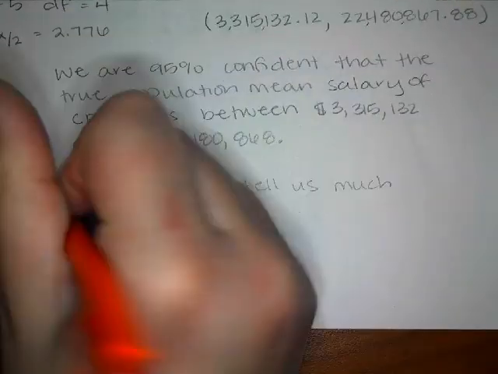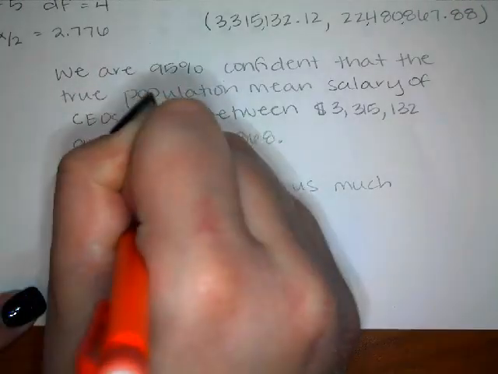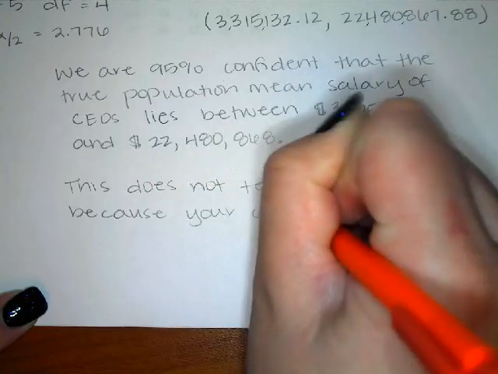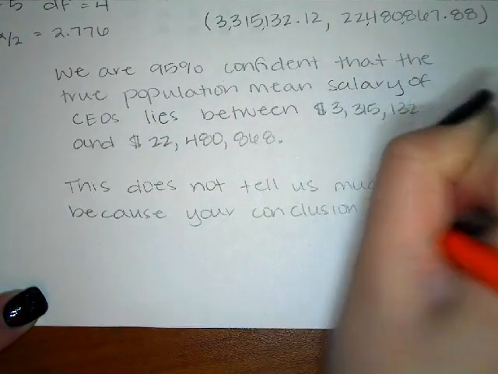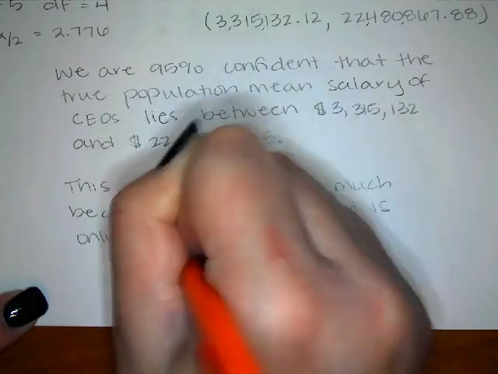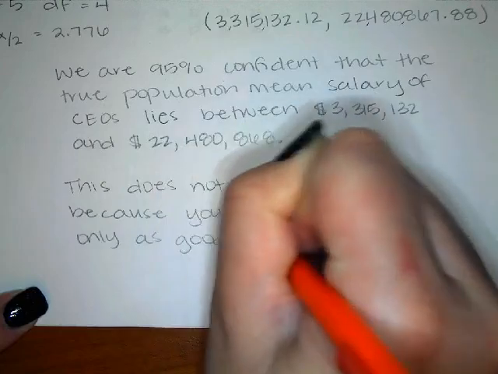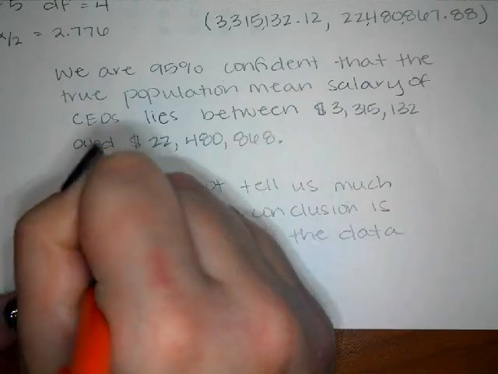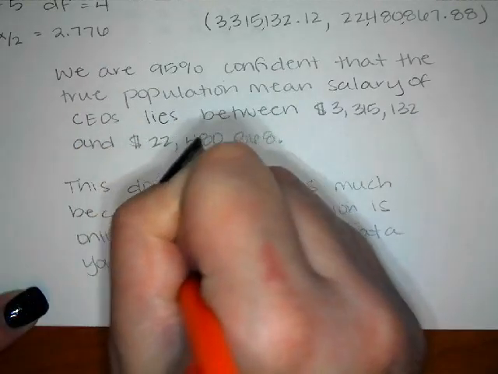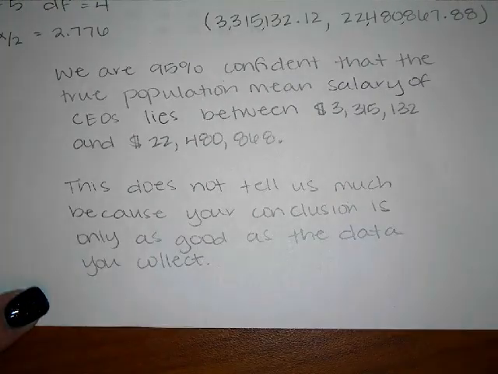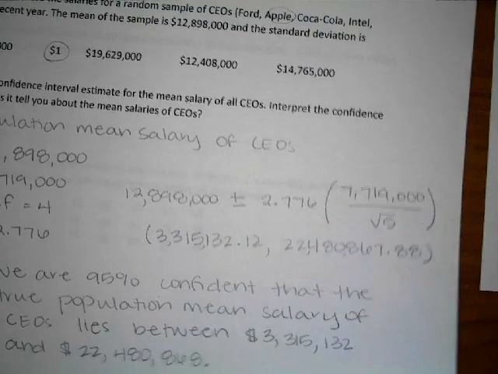Because your conclusion is only as good as the data you collect. So if we wanted to represent all the CEOs like in the United States, this is probably not representative. All right, let's move on to the next example.